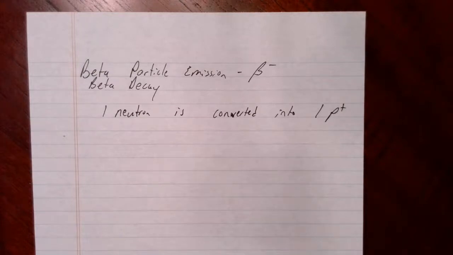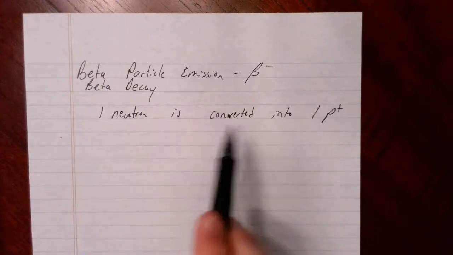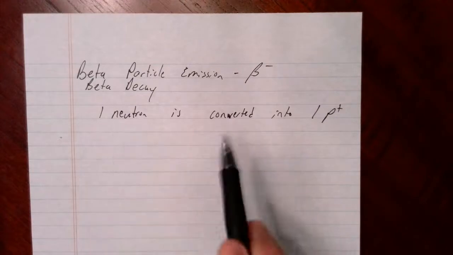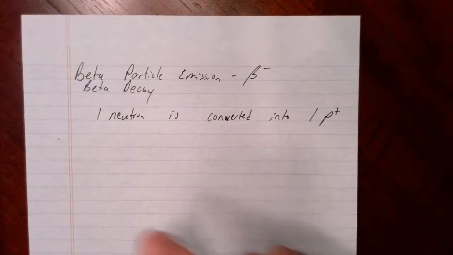So in this case, every time we have a beta particle decay or a beta decay, we're not going to end up with the same number of protons. Okay, we're going to convert one neutron into one proton. So if an element gains one proton, it is no longer that element anymore. It's actually become a different element. So let's look at an example.